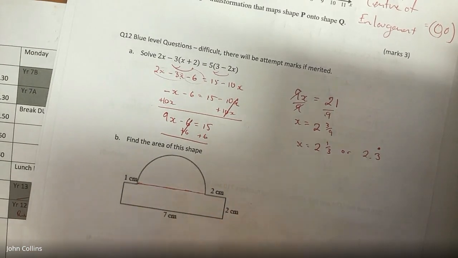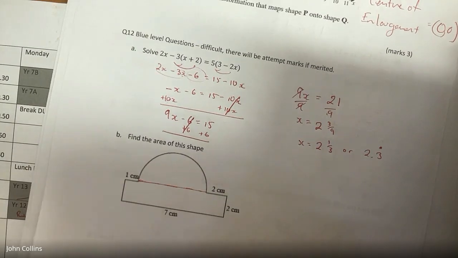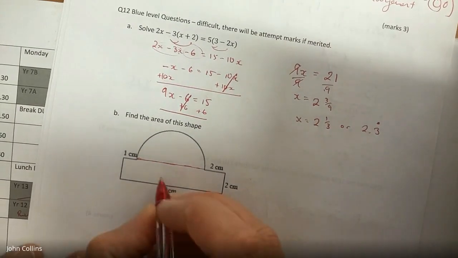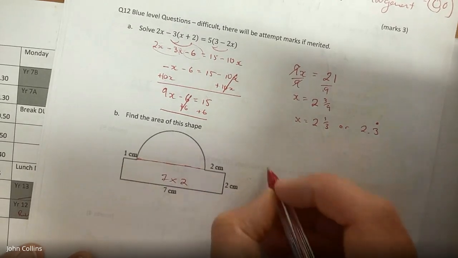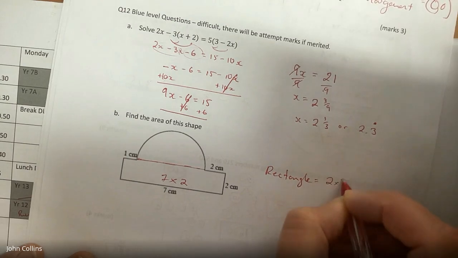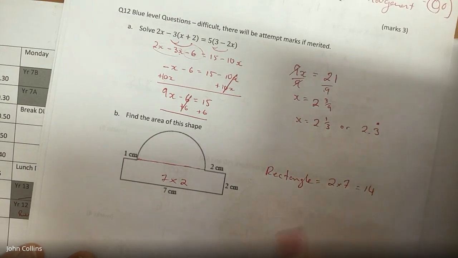Oh, always. All right, we got a compound shape here. We got a semicircle, half a circle, and a rectangle. 2 times 7 for this bit. Nice, easy start. Rectangle is 2 times 7, which is 14. So that's 14 for the rectangular bit.